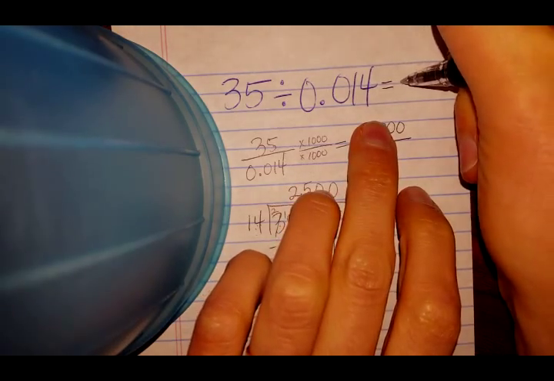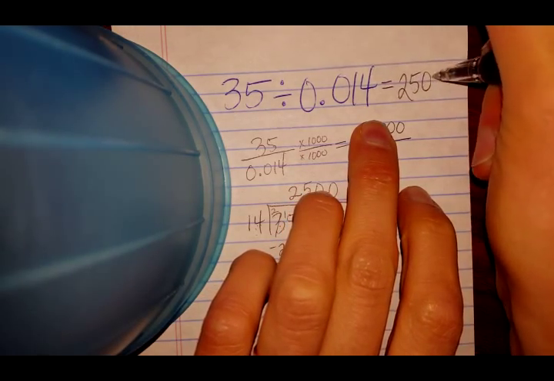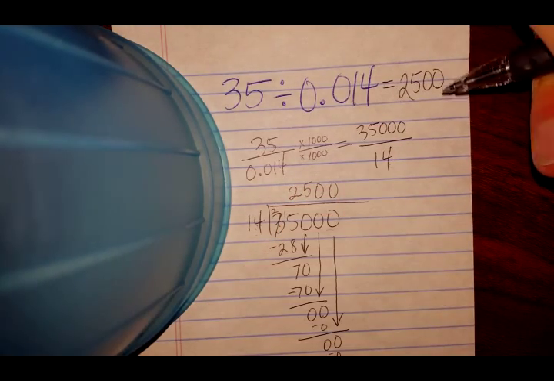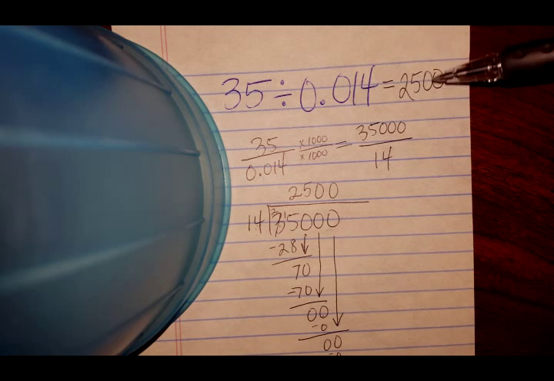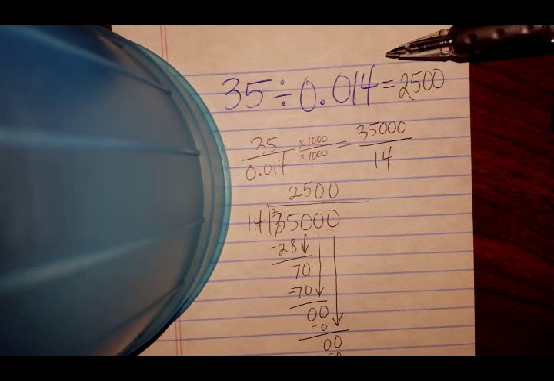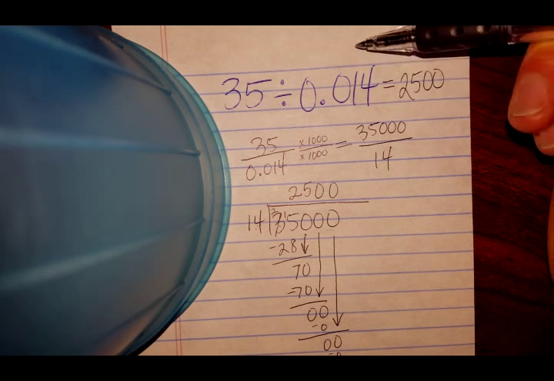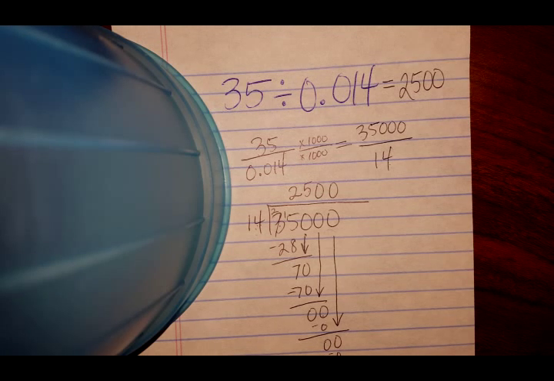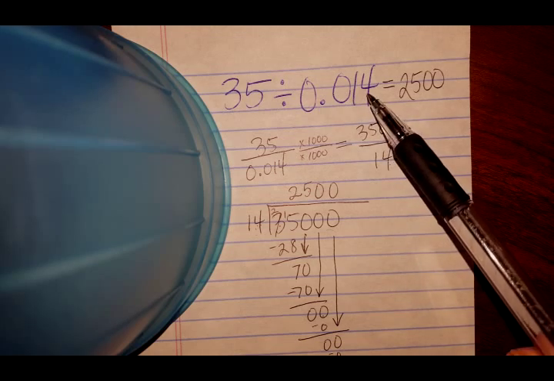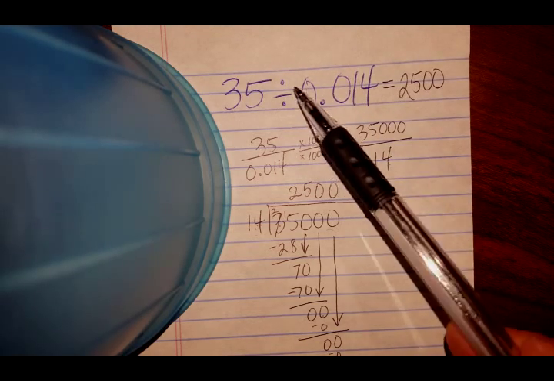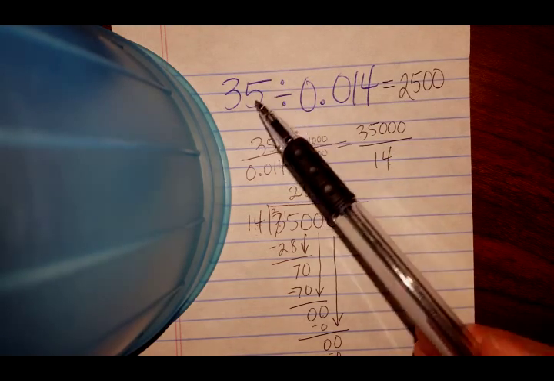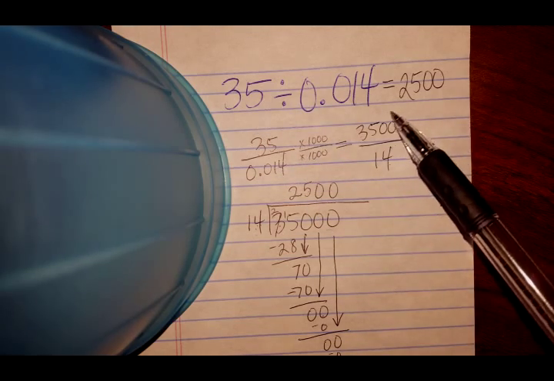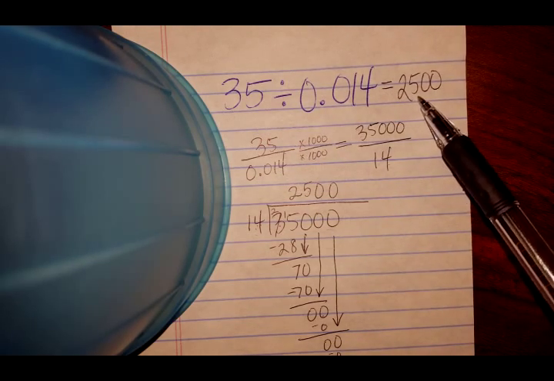A lot of people ask, well, don't I have to go back and put in the decimal here? Well, let's think about it. Where would you put a decimal? We predicted that 14 thousandths would go into 35 a lot of times. We need several thousand times for it to just get to a whole number. So this seems like a reasonable answer.